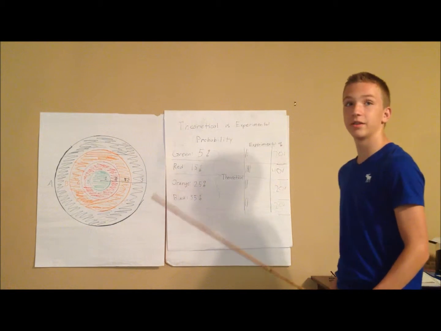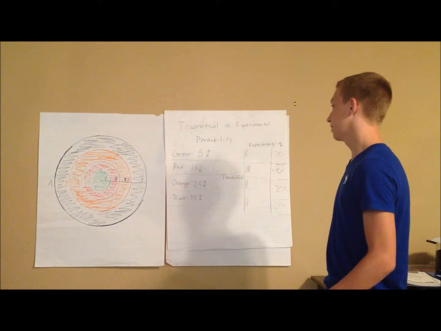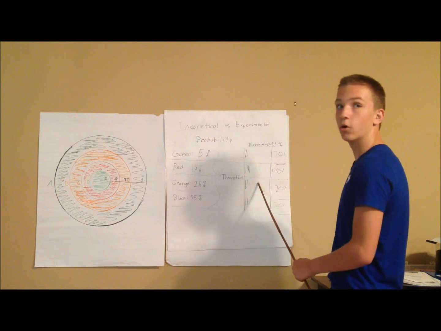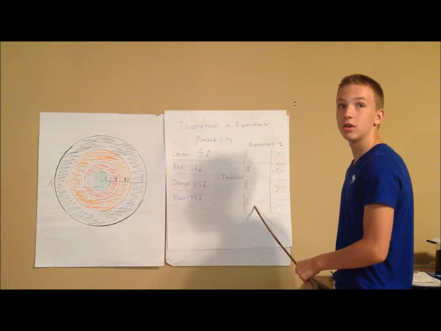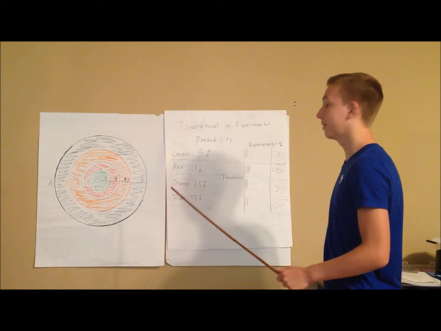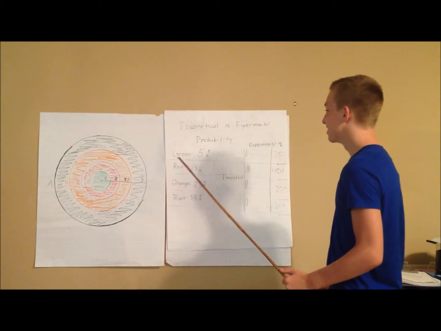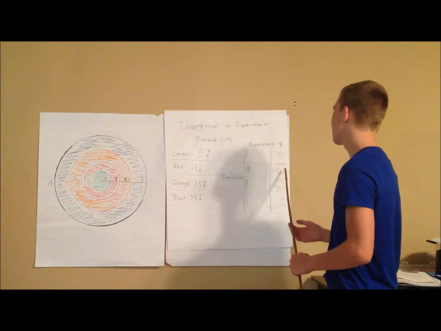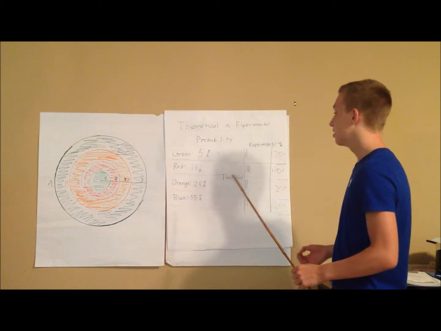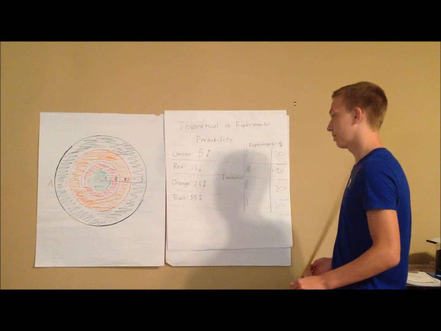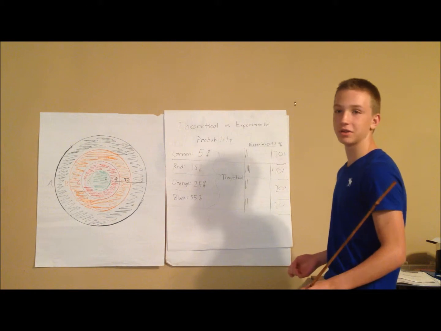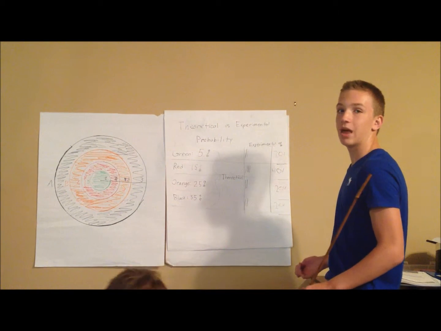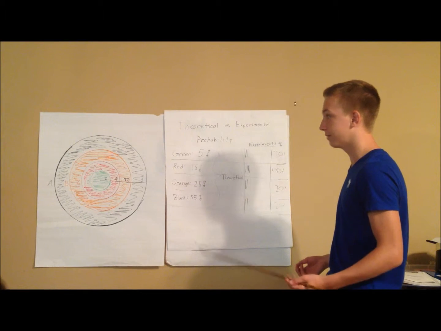Okay, so after we tested the trials 10 different times, we figured out that we hit the green twice, red 4 times, orange twice, and black twice, which did not match up with the theoretical probability that we thought it would. We only hit the green 20% of the time instead of 5%. We hit the red 40% compared to the 15%. We hit the orange 20% compared to the 25%, which matched up the closest amount. And we hit the black 20% instead of 55% that we thought it would by our calculations of the area.